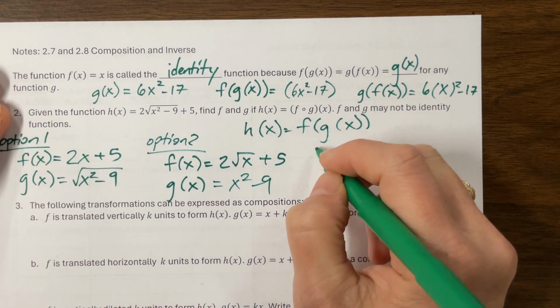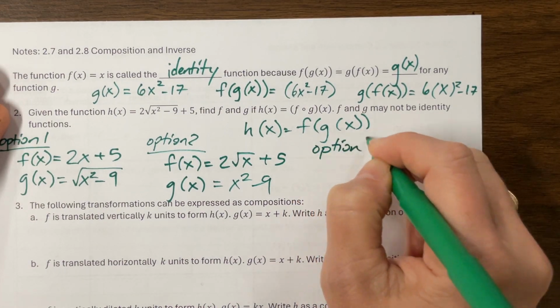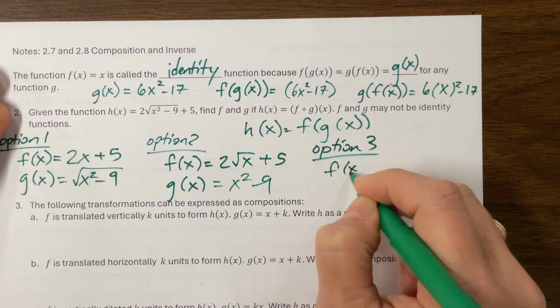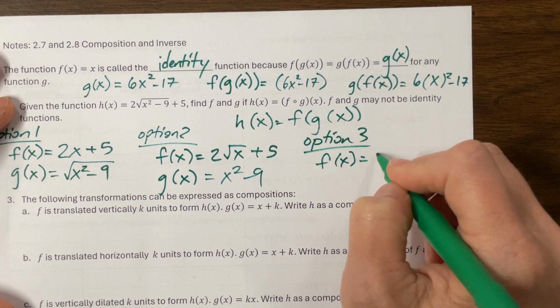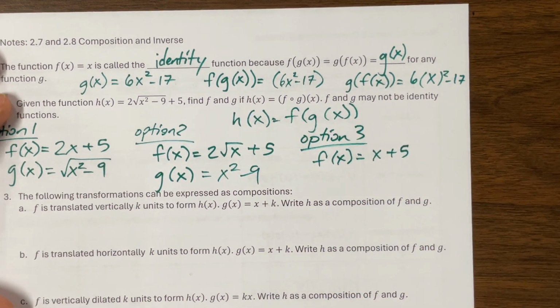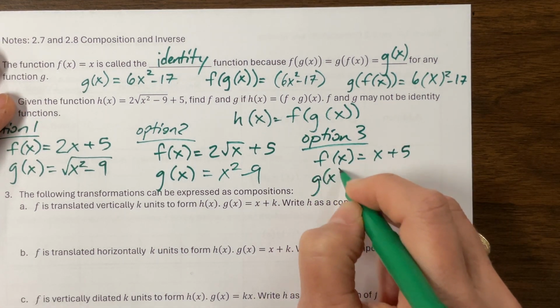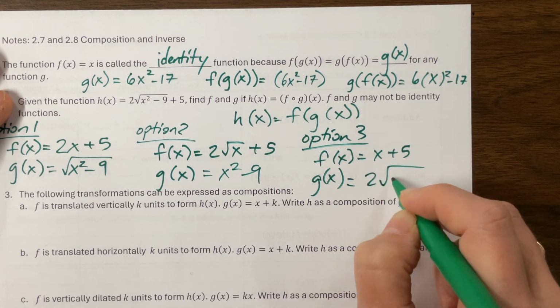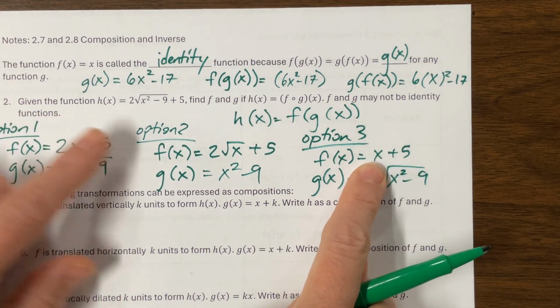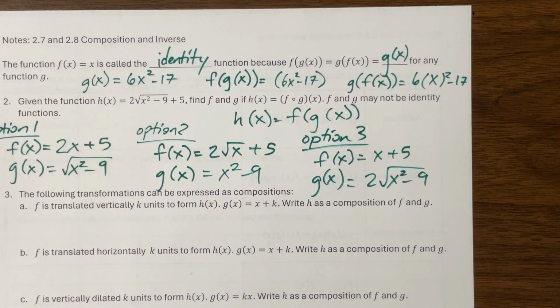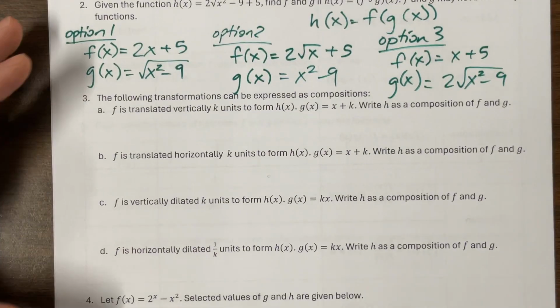I don't know what I wrote in my answer key, but option 3, I could say f of x is equal to x plus 5, and then what am I plugging in for g? I'm plugging in 2 times the square root of x squared minus 9. If I take all this and plug it into that x, then I end up where I started. Okay, so far so good?